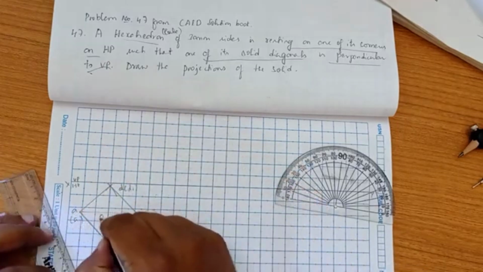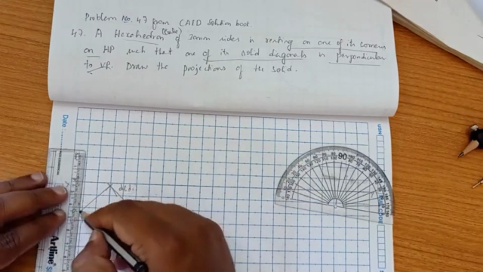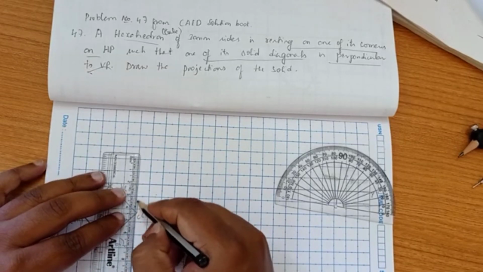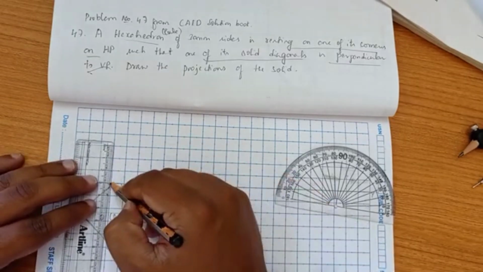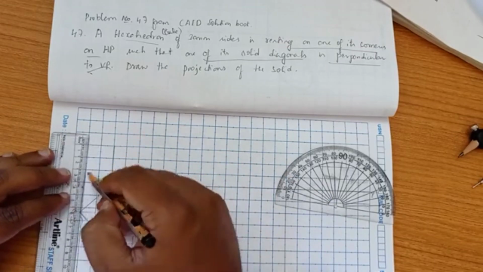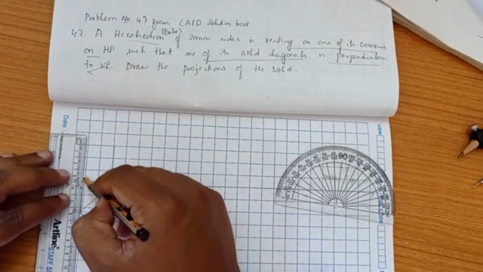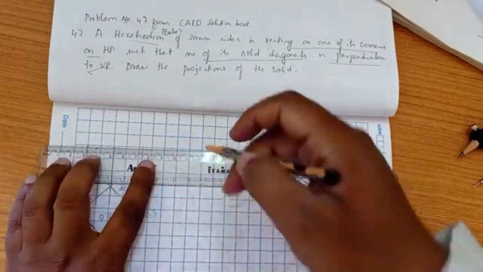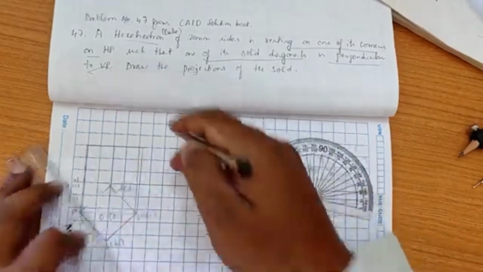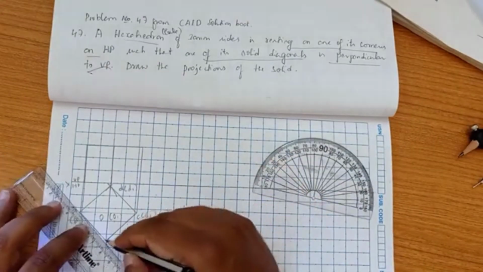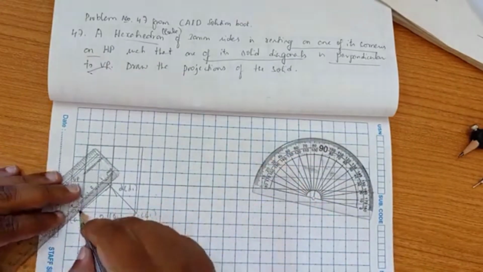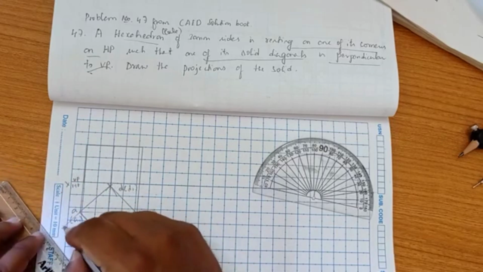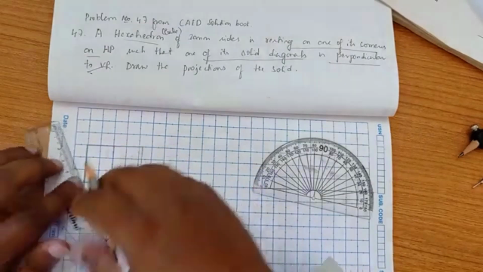Okay, so it is 30 here also. Okay, so dimensions we can show on one side here. So dimension we have 30, and here also it is 30.